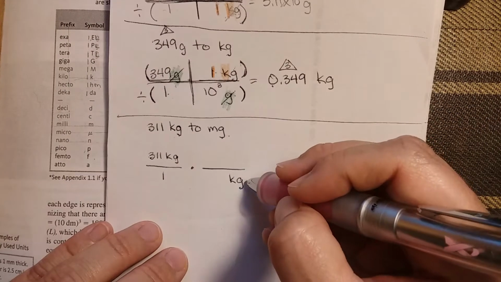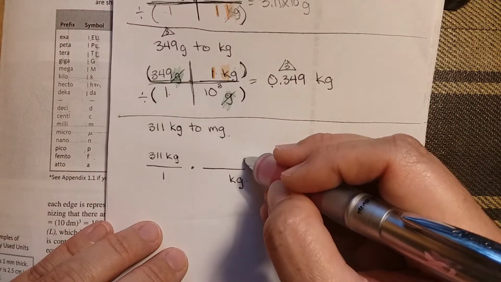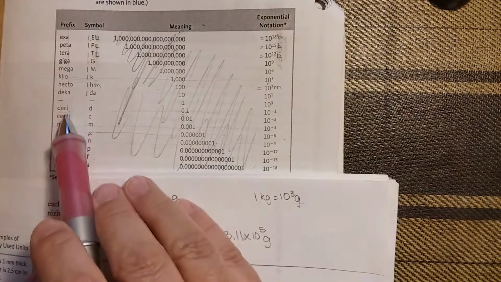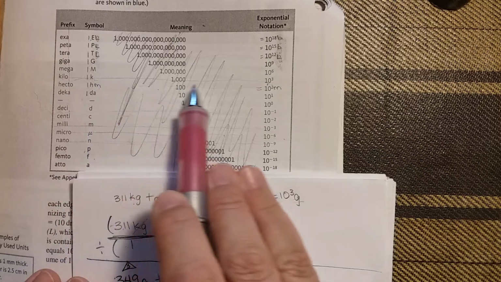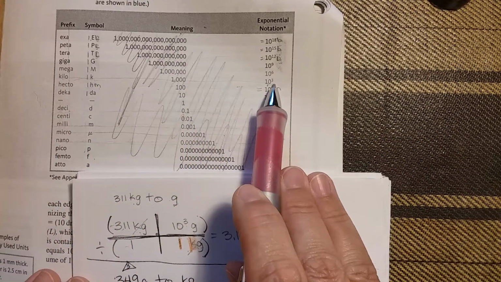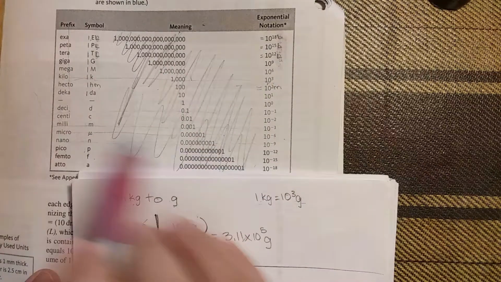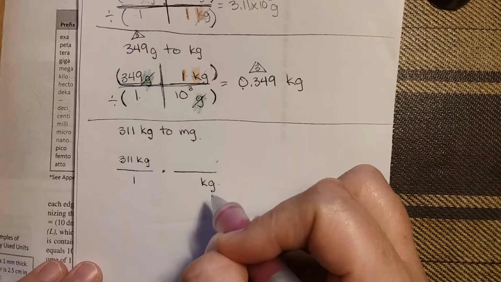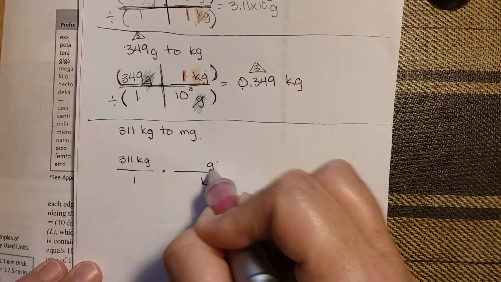And then we'll ask ourselves, can we go from kilograms to milligrams? So we look at our handy sheet, we can go from kilograms to grams, but we can't go kilograms to anything else as far as that table goes.